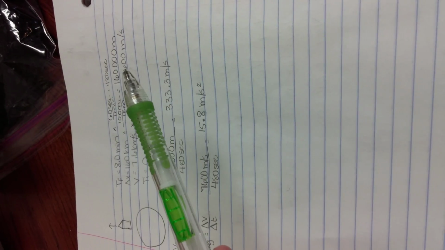Kilometers to meters, I did that and got 160,000 meters. And then for kilometers per second, I converted to 7,600 meters per second. My average velocity is change of distance over change of time. Displacement was given, 160,000 meters divided by 480 seconds, which gives me 333 meters per second. That's my average velocity that I was looking for.